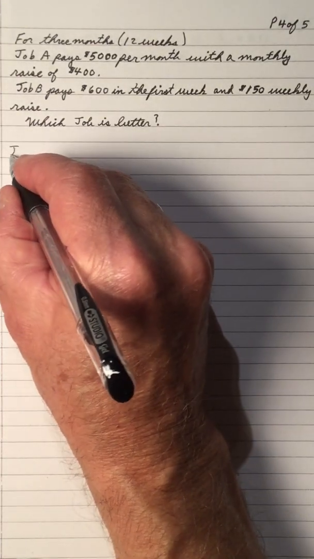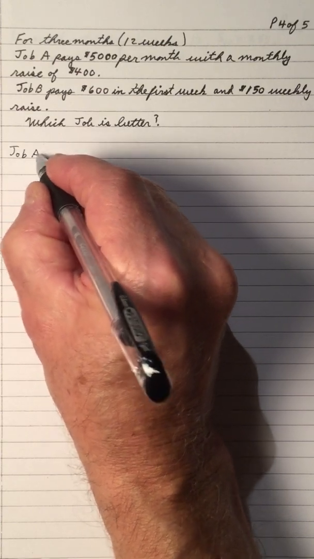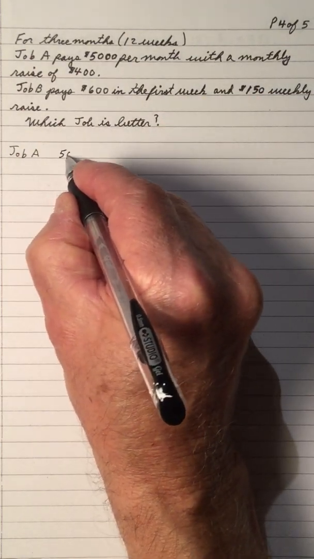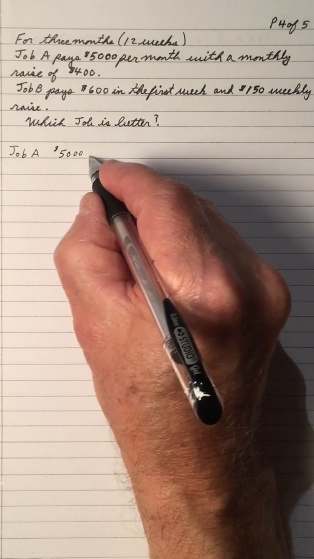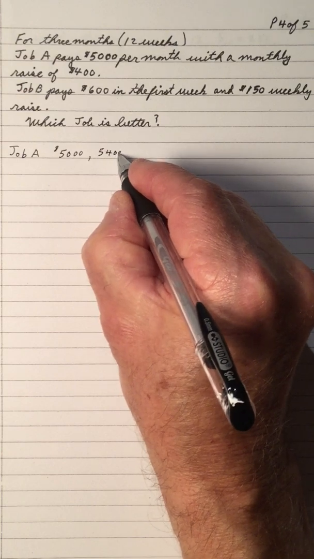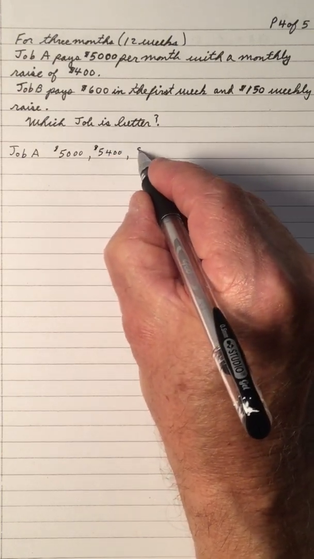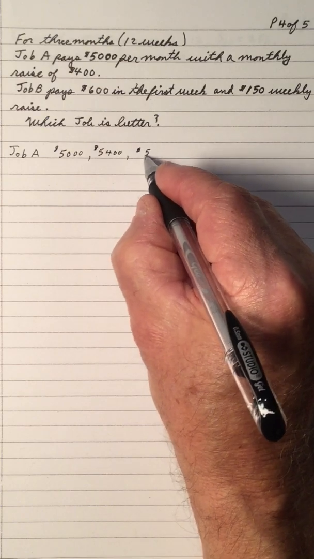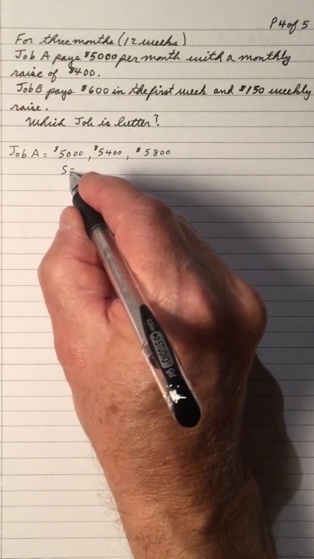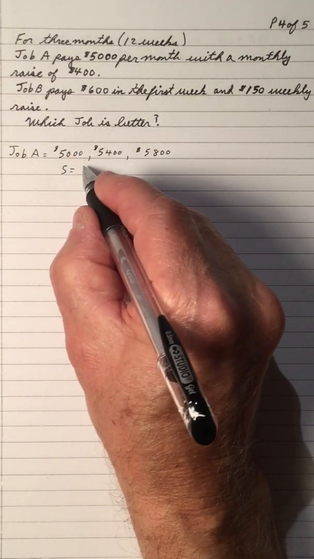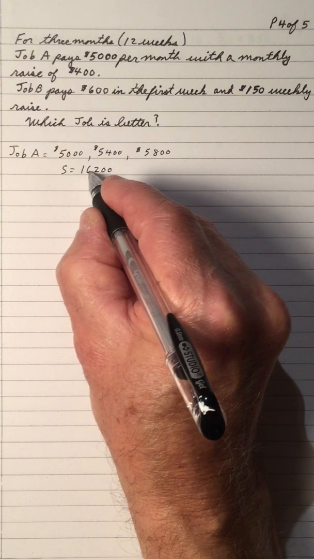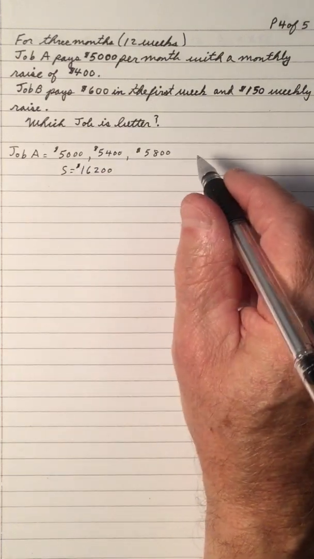Well, let's look at Job A. So Job A is only for 3 months. So Job A gets $5,000 in the first month. Then there's a monthly raise of $400. So the next month he's getting his $5,000 plus his $400. And the next month he gets another $400 onto that. So that's $5,800. So the sum of all of those, if you want to add them up, is $16,200. So that's a quick way to do it without using the formula.